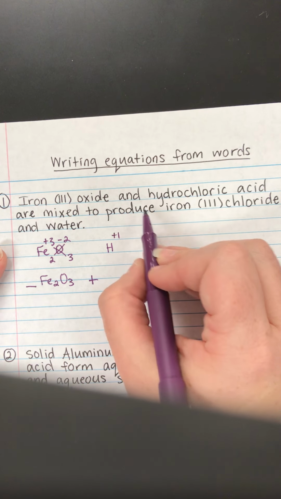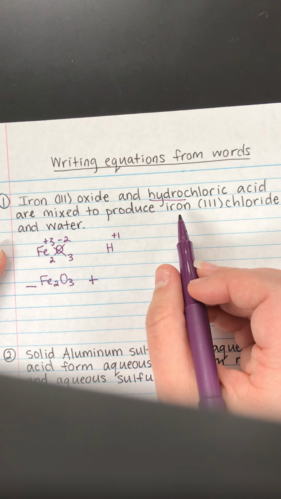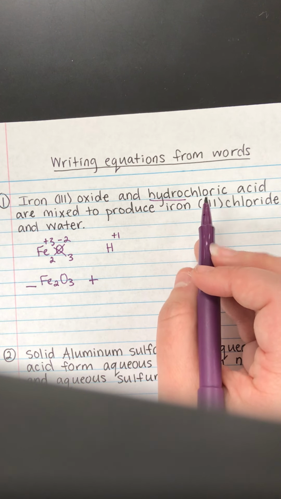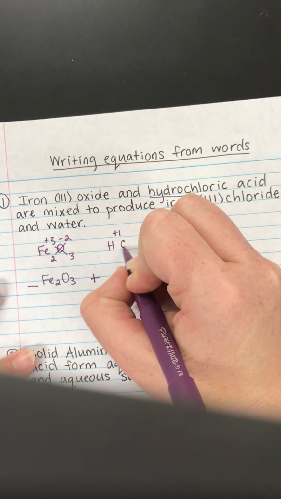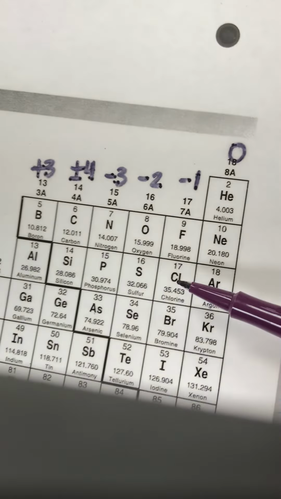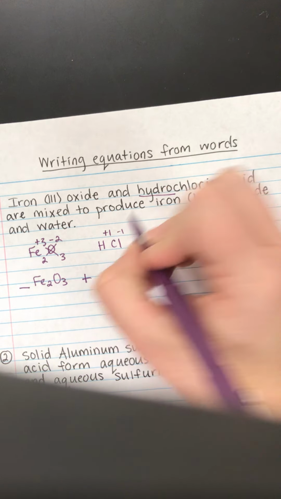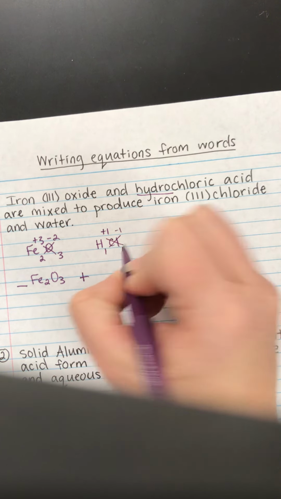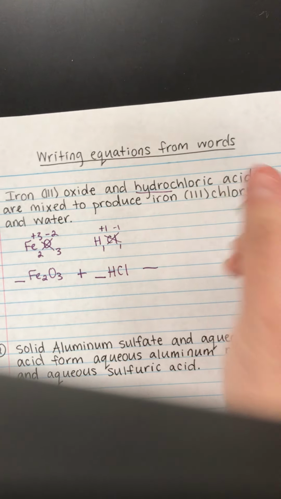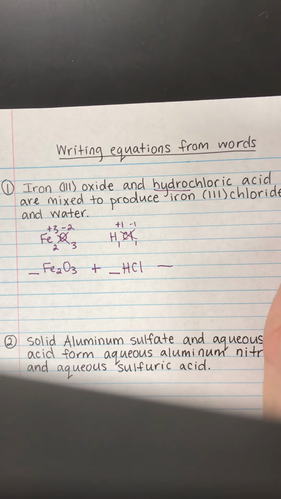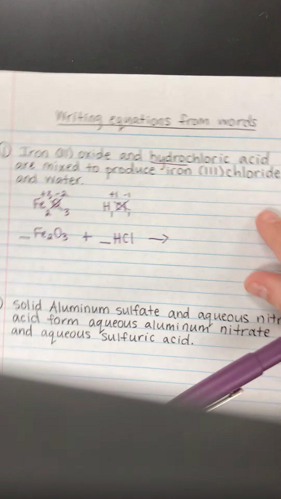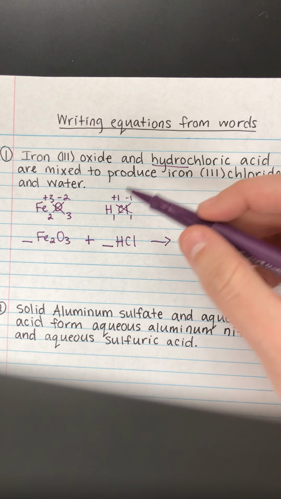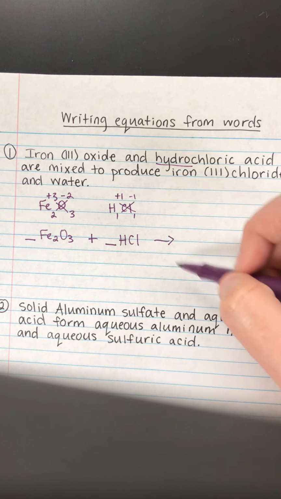And then hydro here tells me that it's just going to be the element from the periodic table, which happens to be chlorine. Chlor sounds like chlorine. So that's going to be Cl, and the charge for Cl is -1. So then I'll crisscross those charges. We don't write ones in our formulas, so this is going to be HCl. All right, and then it says are mixed to produce. So anytime you see produce, make, yield, or form, you're going to draw your arrow. It's what you looked at in the reading yesterday. Okay, so produce, make, yield, or form all mean arrow.